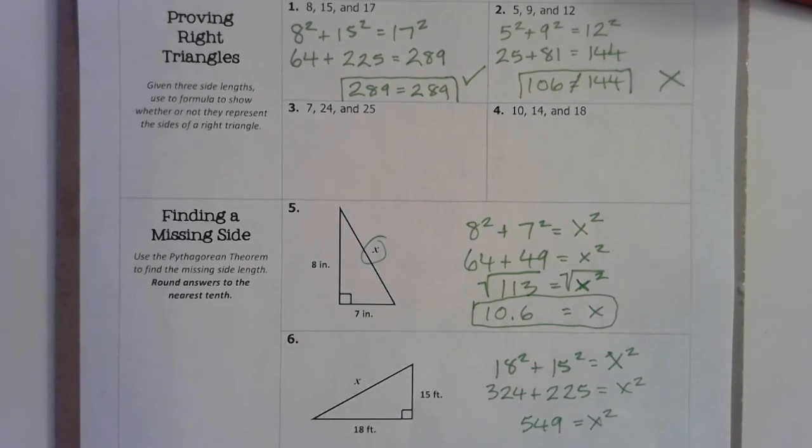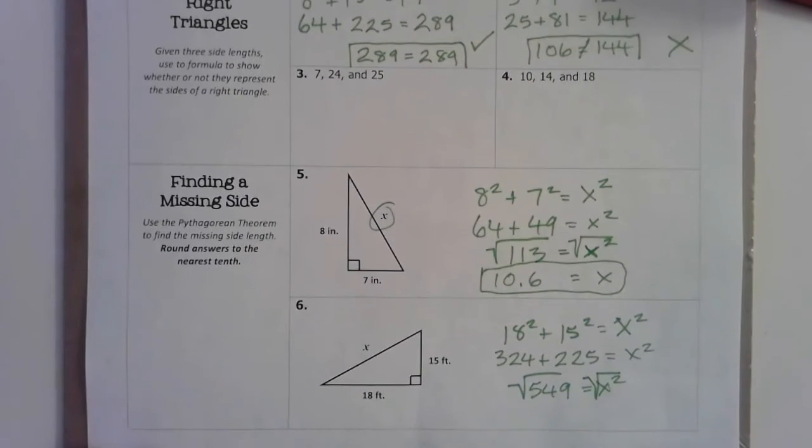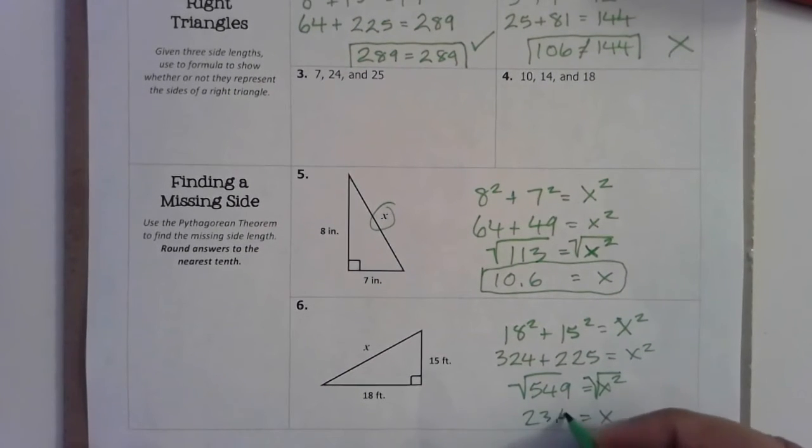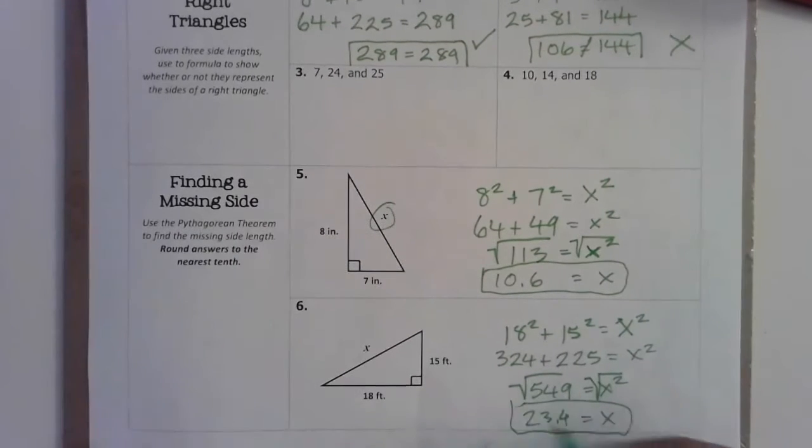Of course, I'm not quite done there. I'm going to have to go ahead and take the square root. When I do that, I'm going to get another decimal here. For my answer, it looks like x equals 23.4. And I go ahead and round that up. Okay.